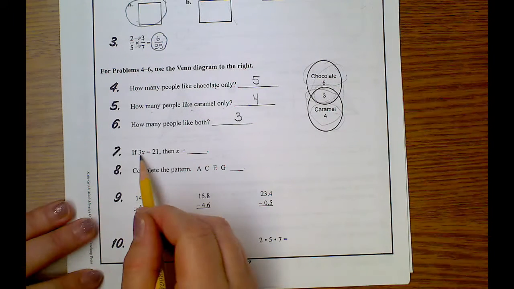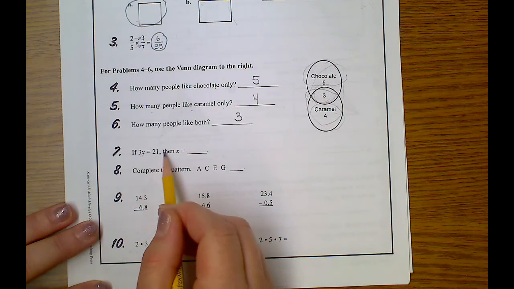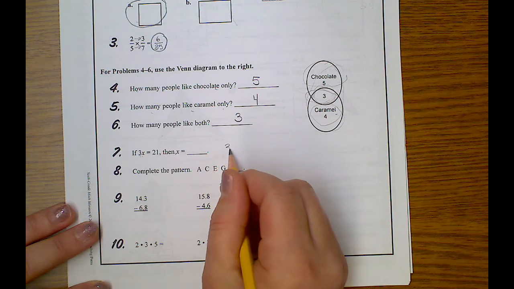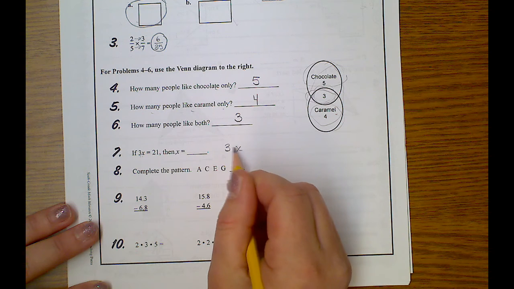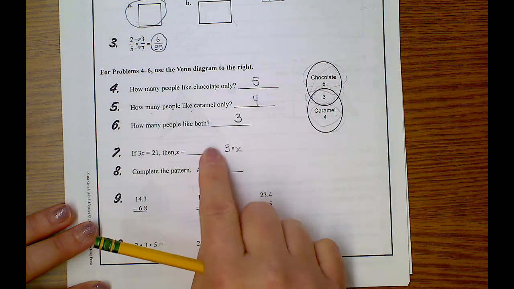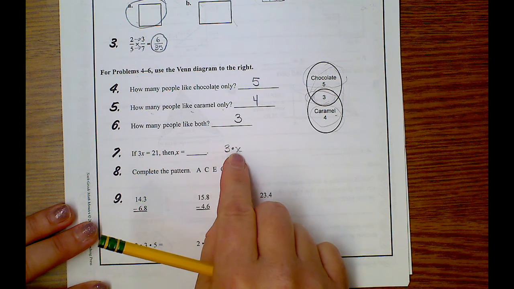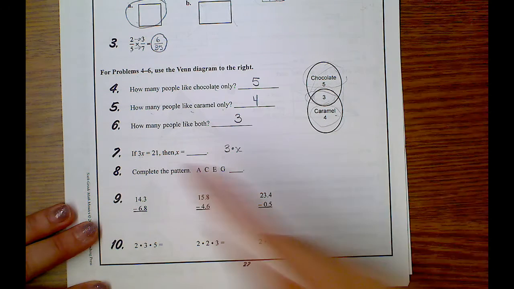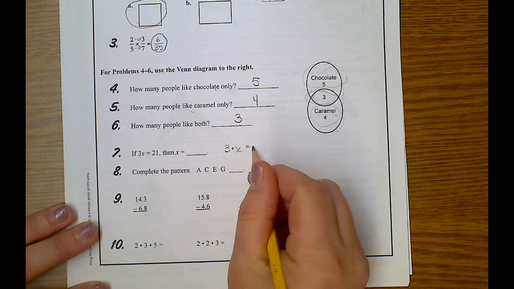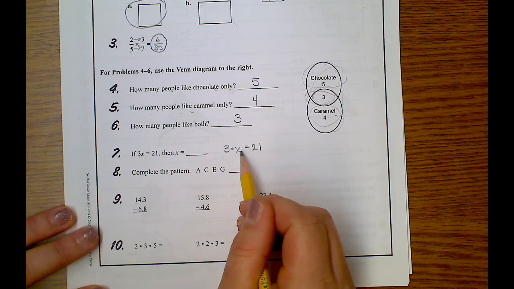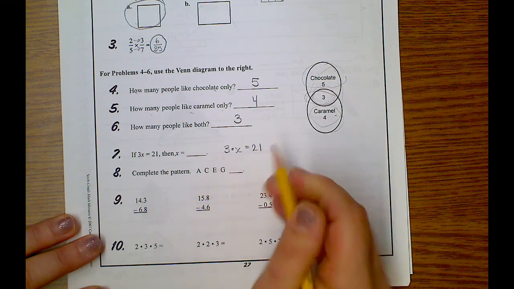If 3x equals 21, then x equals. So I'm going to remind you guys, when you see 3x, they actually mean there's a symbol there. If you're doing the times, they don't mean there's a symbol there. You're doing the function of multiplication if you do not see a symbol. So this would be the same as 3 times x equals 21.